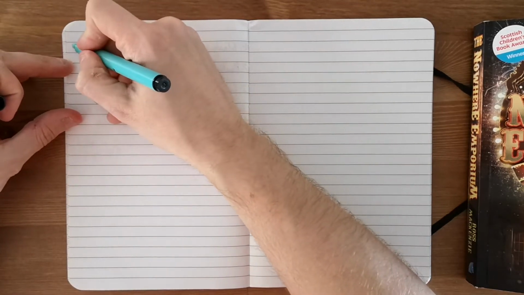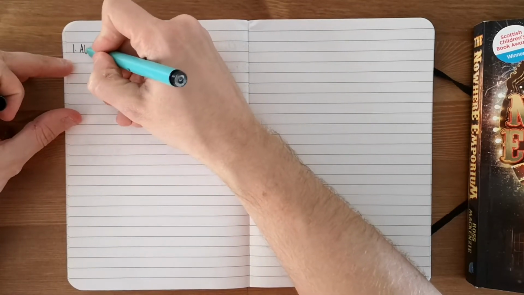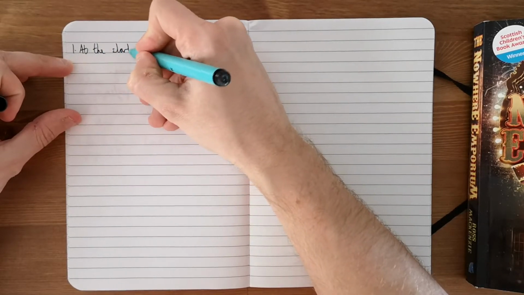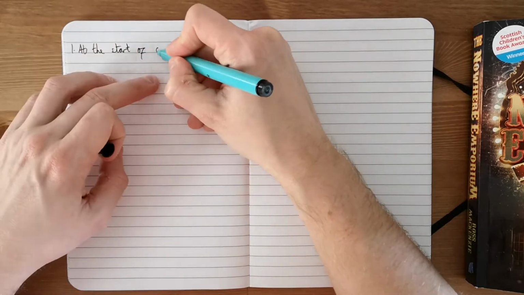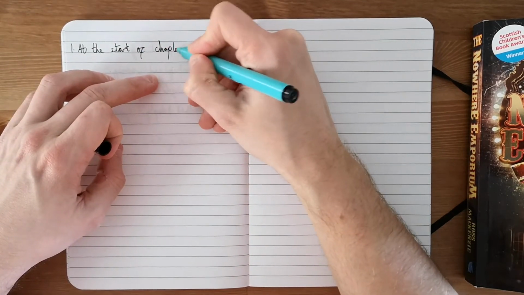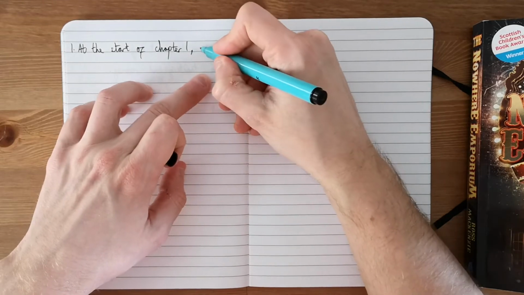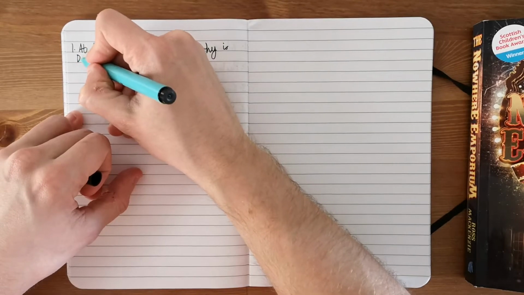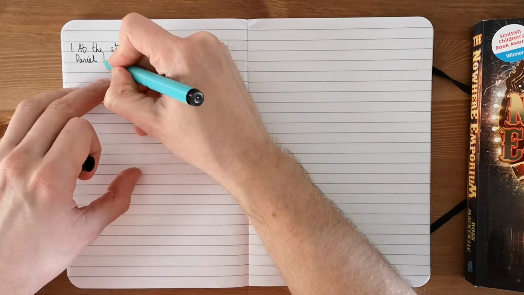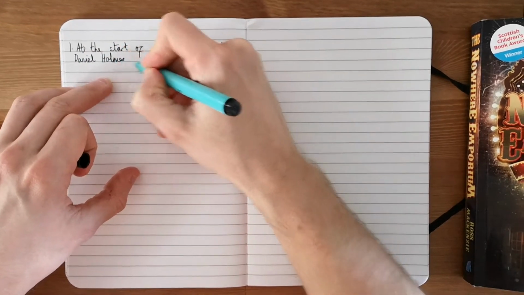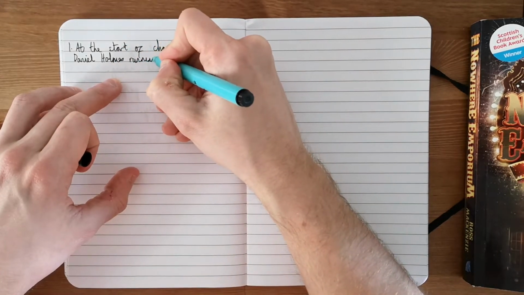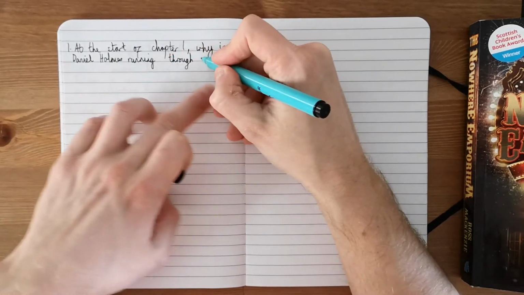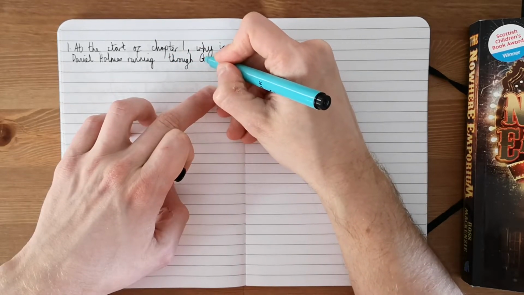So, question 1. That's a really bad apologies. At the start of chapter 1, comma, why is Daniel Holmes running through Glasgow? Oops.